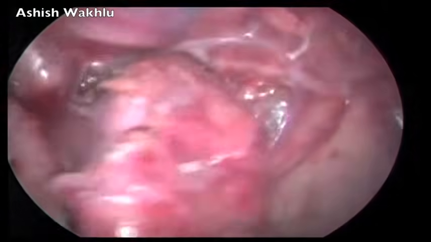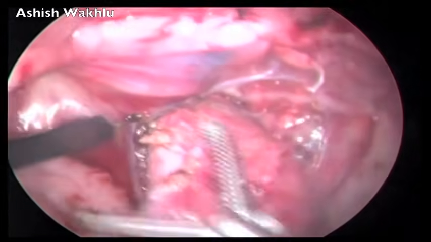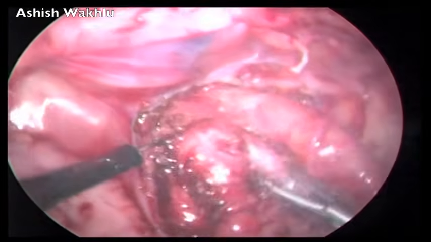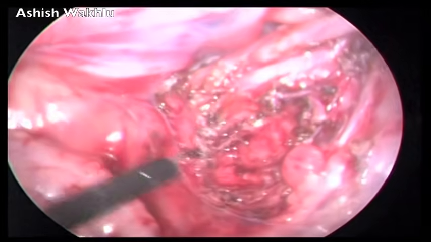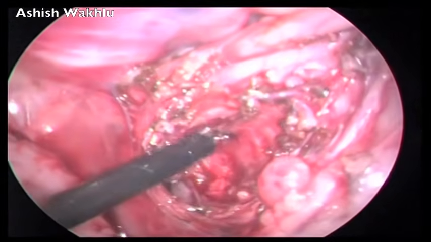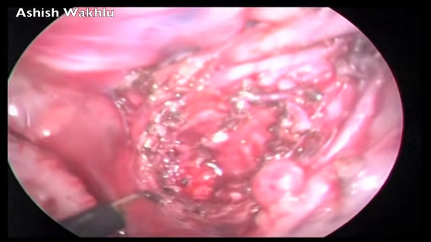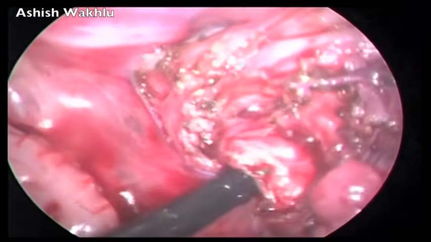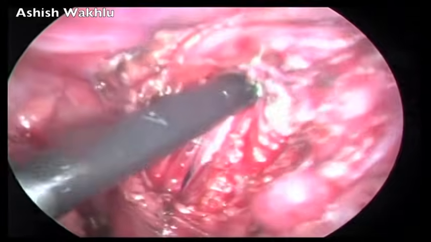As you can see, the size of the bowel due to dilatation makes for somewhat difficult handling, but there is no quicker way to do this rather than to keep patience and keep dissecting until sufficient mobilization is achieved.